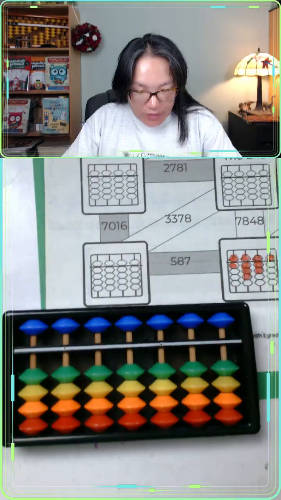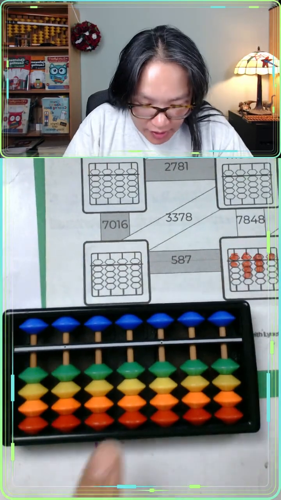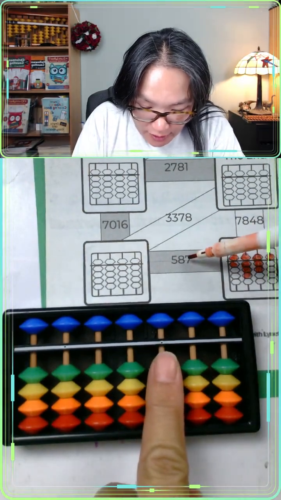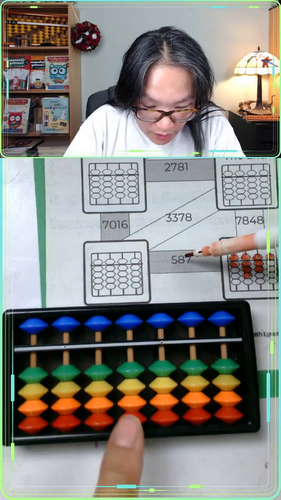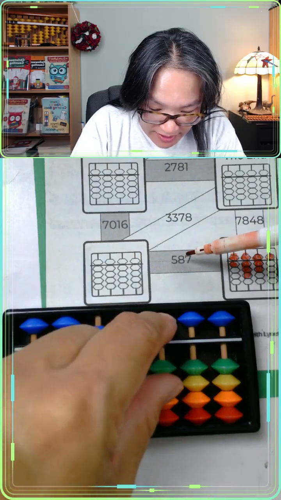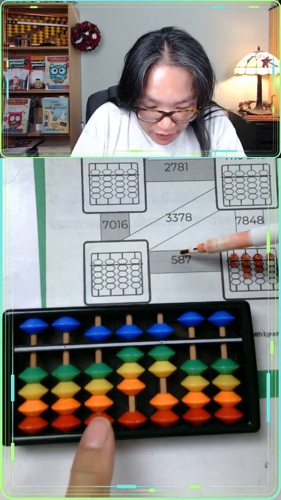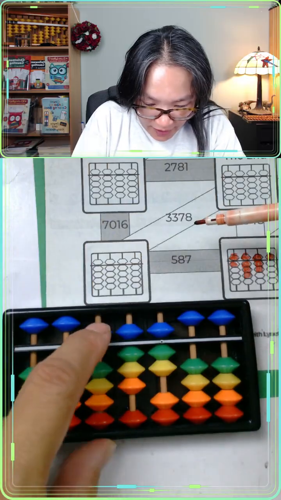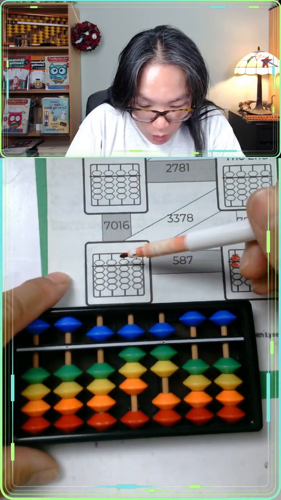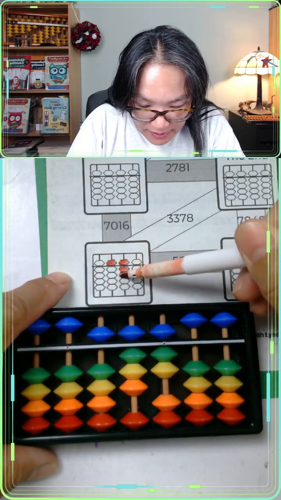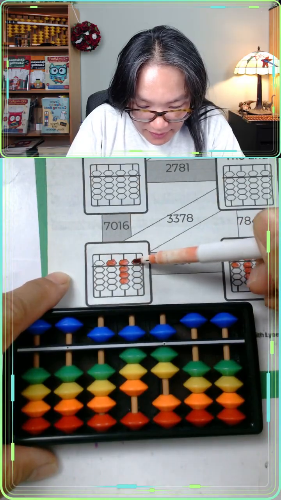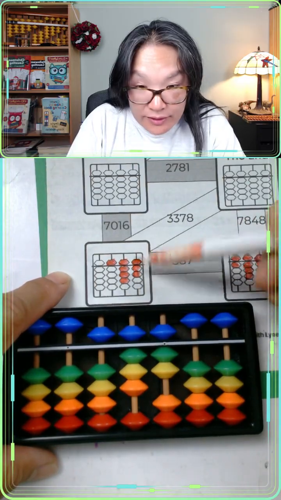So our next number is a 3-digit number. If it's 3 digits, we only need to use 3 digits on our abacus. So when we're looking, we do 587. We're going to do only 3 digits. 5 and then 8, 5, 6, 7, 8. 7, 5, 6, 7. And that's it.